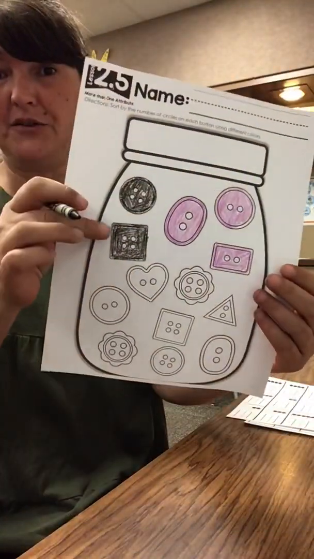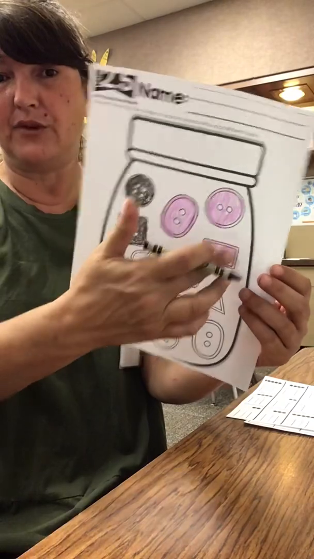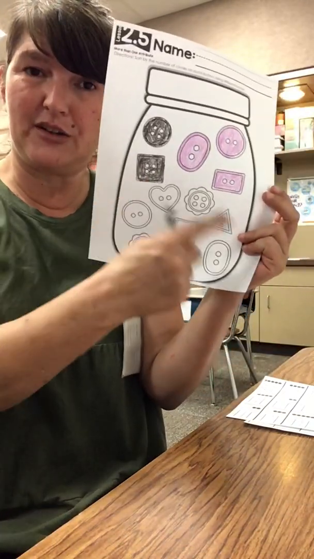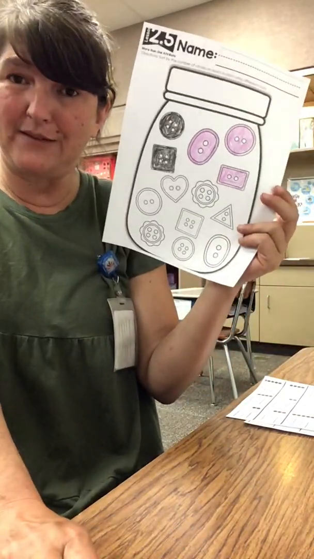I've already got 2 of my 4 holes and 3 of my 2 holes, and I'm going to keep coloring until I've colored all my buttons so that I have 2 groups.